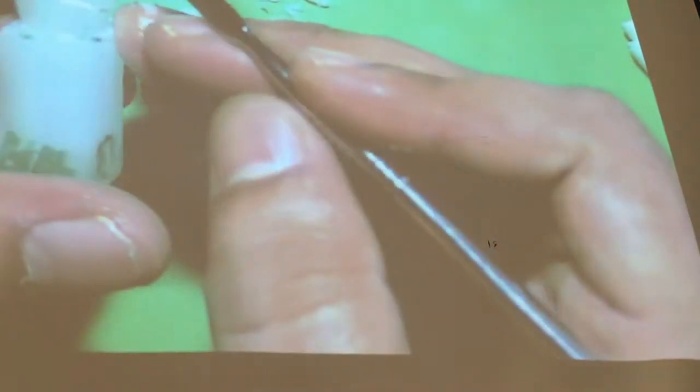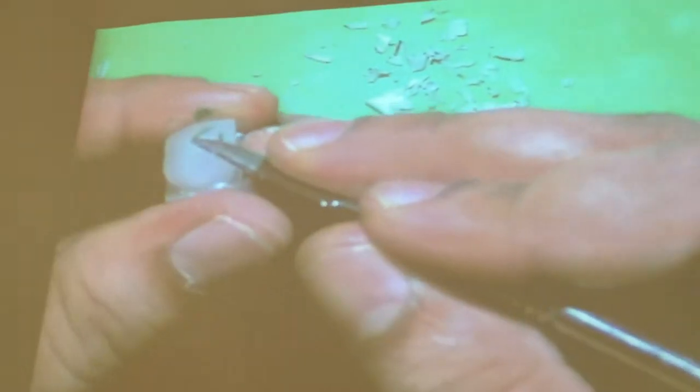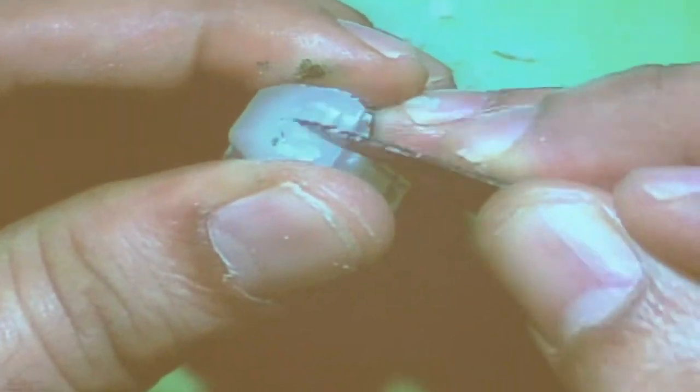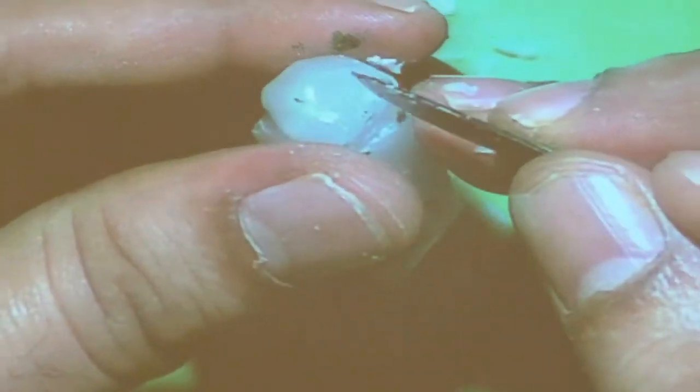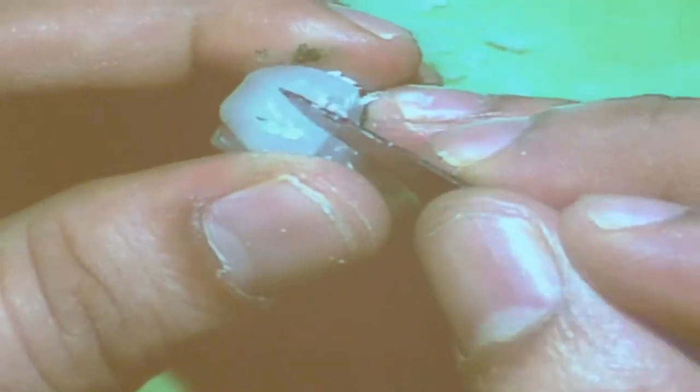So we have done with this labial. Next what you do is you take this one. Make the slope down. This is the ridge. Continue with this. This is the occlusion I'm doing.